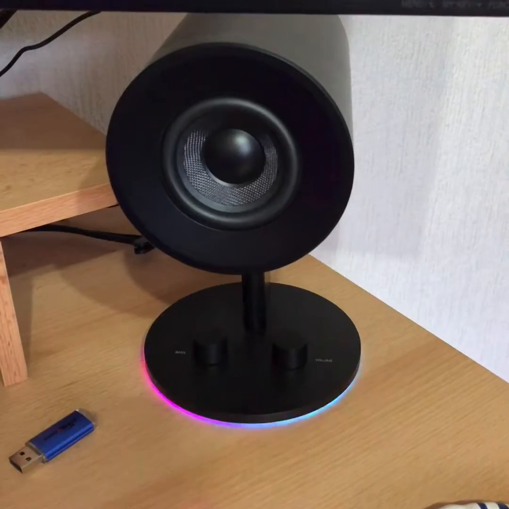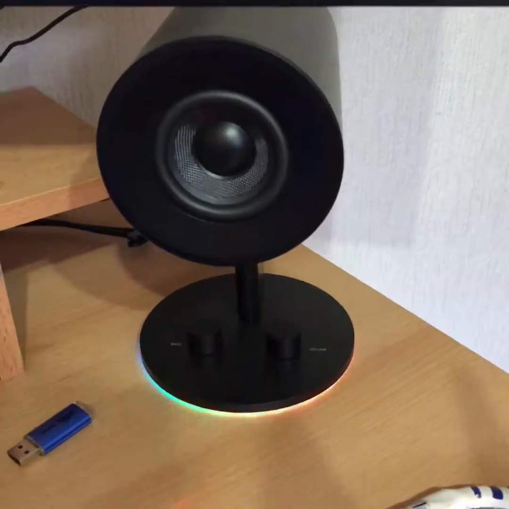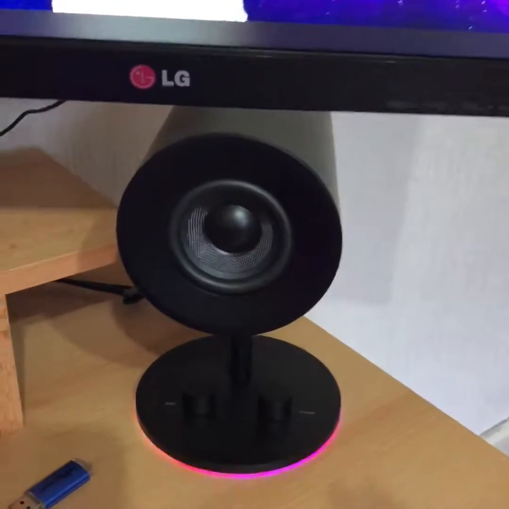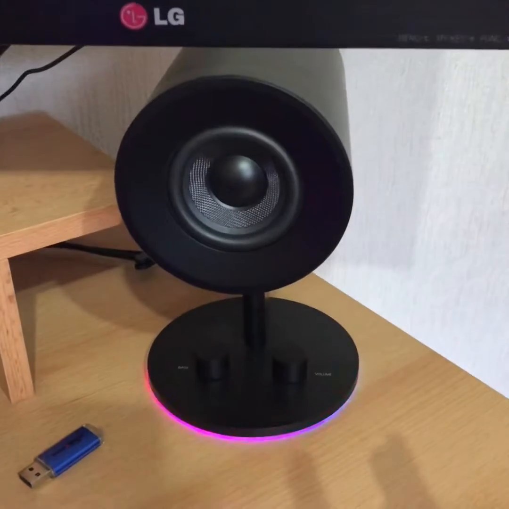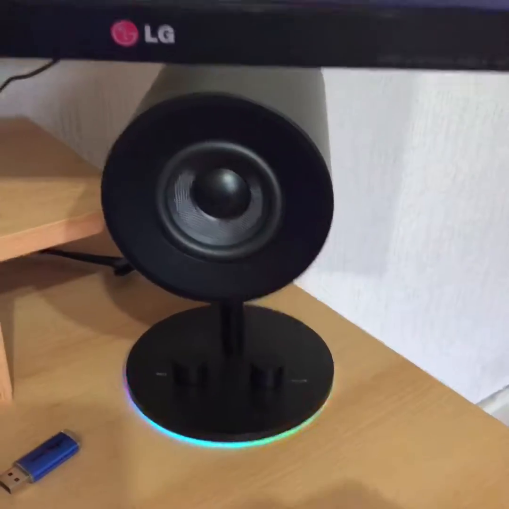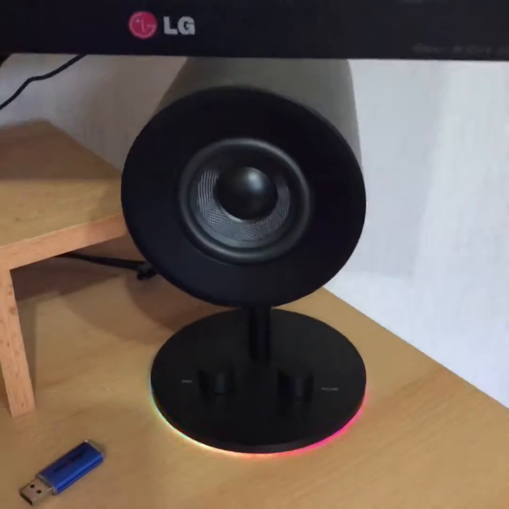These are the Razer Nommo Chroma speakers. They do 3 versions of these. They do the Razer Nommo speakers, which do not have the chroma on the bottom here. They do the Razer Nommo Chroma, which is these, and they also do a Pro version, which comes with a downward firing subwoofer and extra speakers on the top here for better surround sound, effectively.